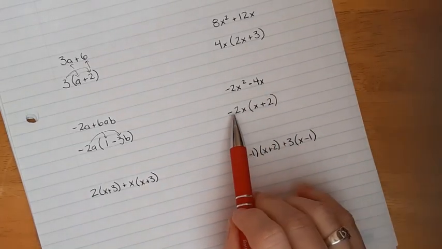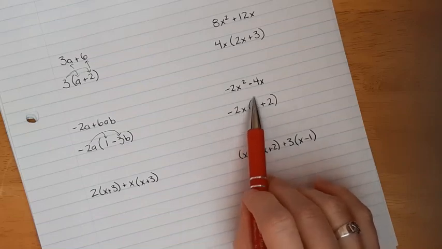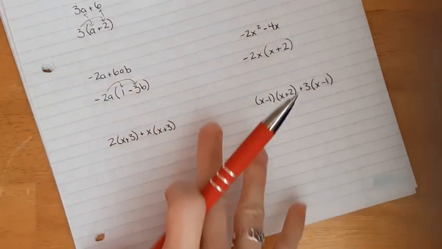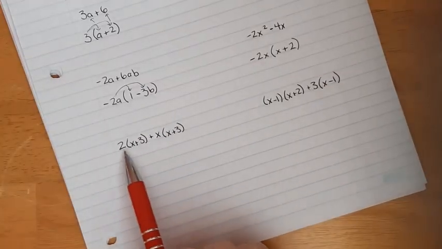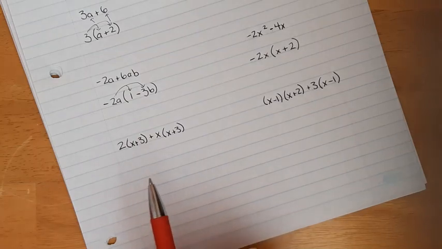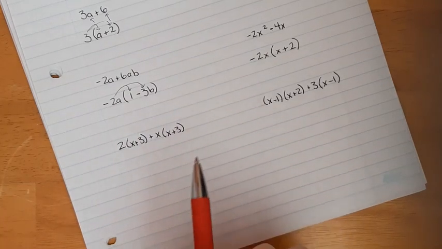So the final factored answer is going to be negative 2x, bracket, x plus 2. Okay, now we get into the more complicated looking ones, the ones that have brackets and have a little bit of extra stuff going on here. Don't be intimidated by them.